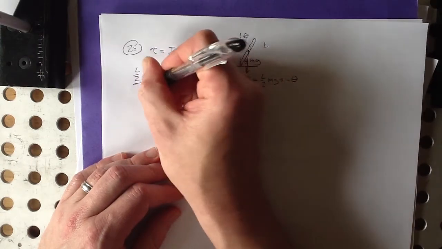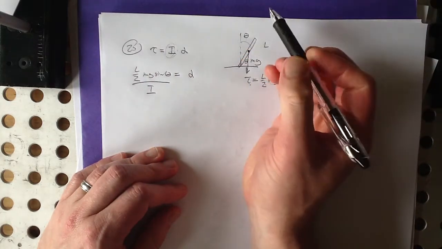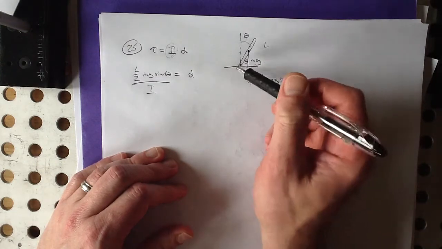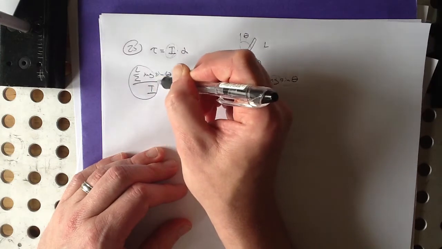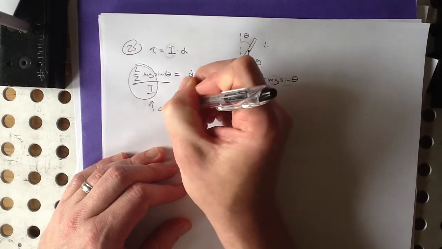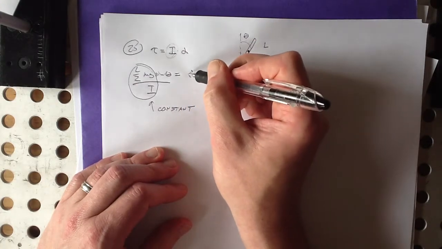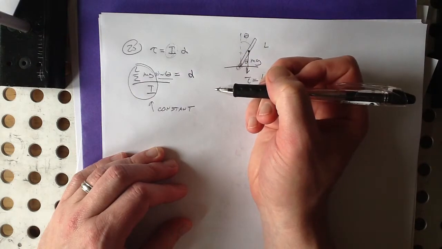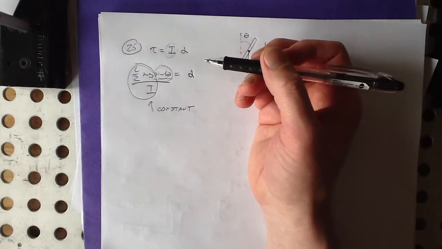I just divided the I over here. Whatever the moment of inertia of the bar is, it's about one of its ends, so it would be like 1/3 ml squared, but it's constant, right? And in fact, all of this stuff is constant. So what does angular acceleration look like as a function of theta? It looks like a sine graph, right? It looks like some kind of sine graph because it depends on that angle. Everything else is a constant.